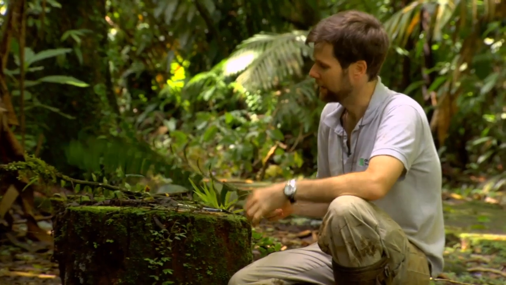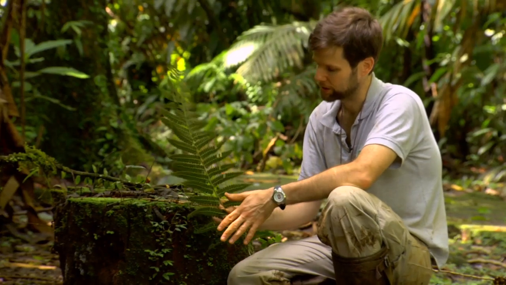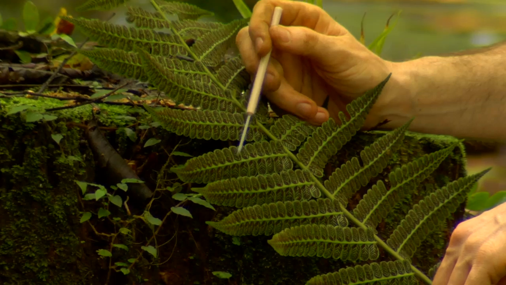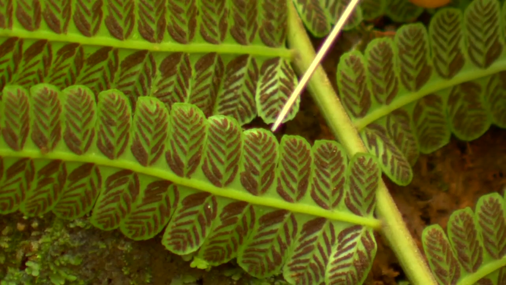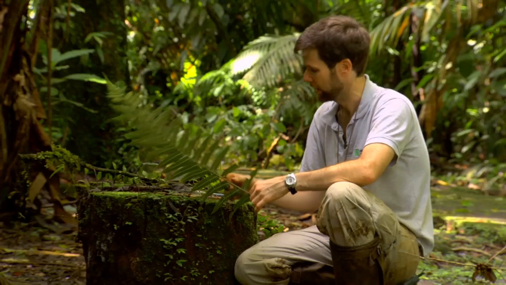So here we are again in the rainforest of Costa Rica, and I have a frond of the fern Diplazium striatastrum. And this fern, as you can see from the back of the leaf, is just loaded with sori. Remember, the sori are the collections of sporangia that produce those haploid spores. Those spores are cast about by the wind, and they land on suitable substrate and begin to grow.